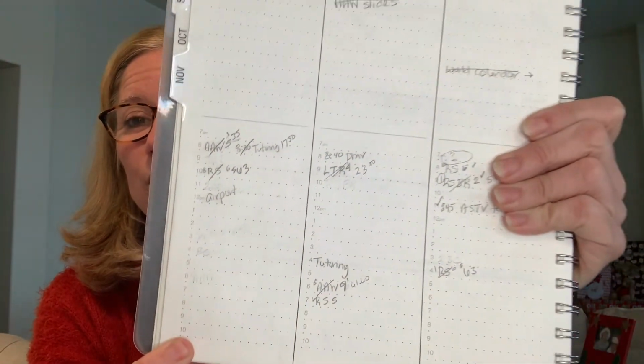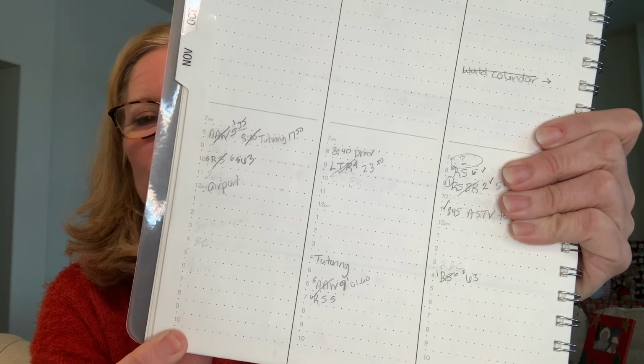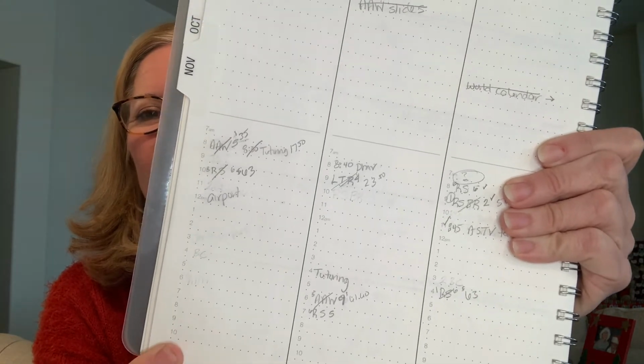And it goes from 7 a.m. until 10 p.m. at night. So it really works well with the Outschool schedule so that you can visualize and write down exactly what time your classes are, and keep track of those.